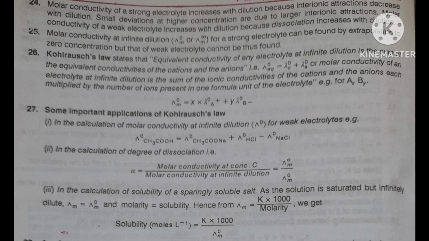For a strong electrolyte and a weak electrolyte, if you see the plot, you can easily understand how lambda m, the molar conductivity, varies with concentration, that is, lambda m versus under root c.